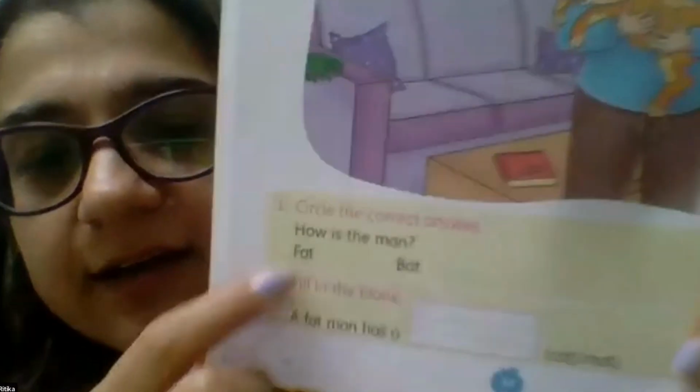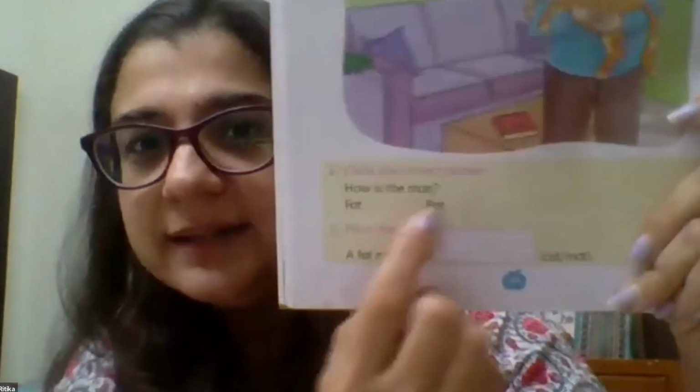Okay. Now, I need to teach children to read, and while they are reading, encourage children to point to the words. And now my thing is that children should not only read fluently, but they also need to do text comprehension. Whatever is written, they should be able to understand. For that, we have this here. Questions here. What is the question? Circle the correct answer. How is the man? The man is fat or cat? How is the man? Fat. Because it was a fat man.